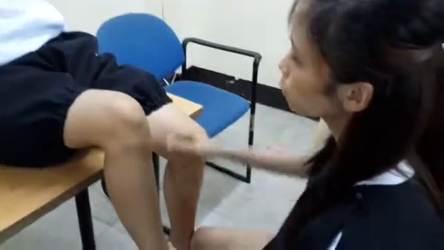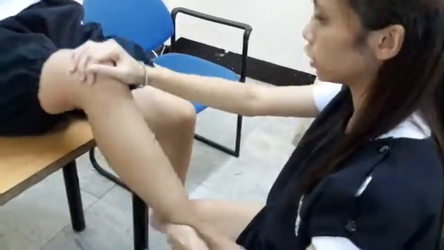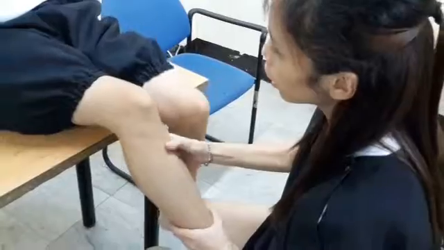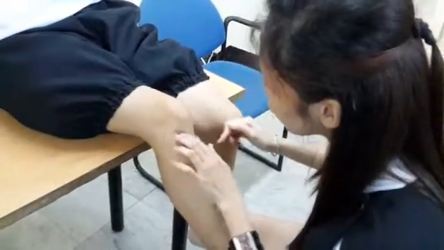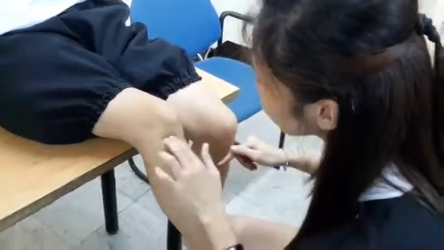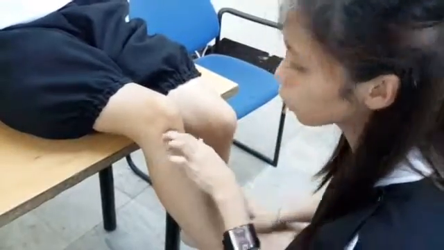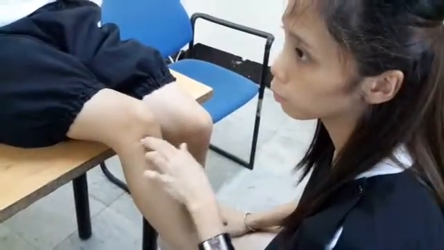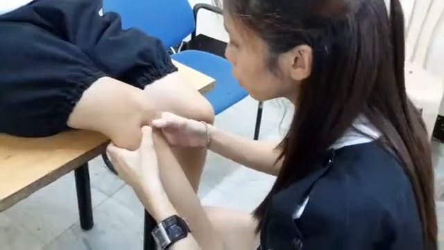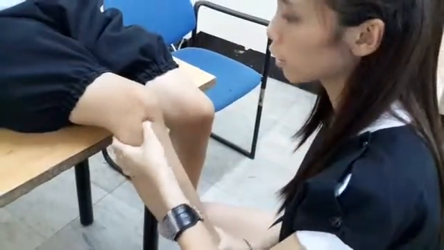Lateral meniscus. Ask the patient to slightly flex the knee, then this is the joint line. You will find here a plateau. This is the lateral tibial plateau. Then, if you palpate it firmly, this is the lateral meniscus.